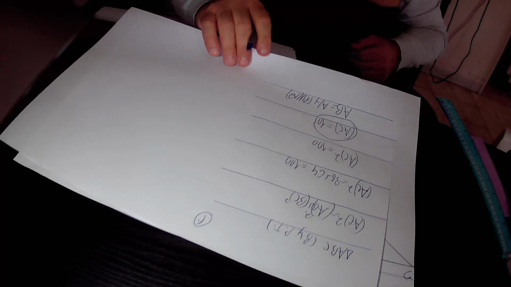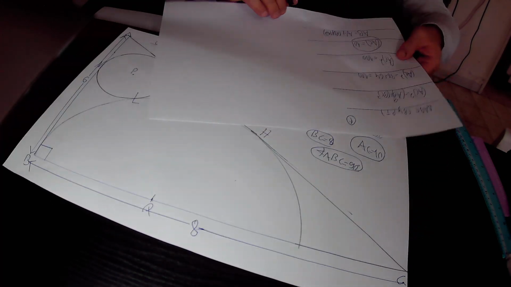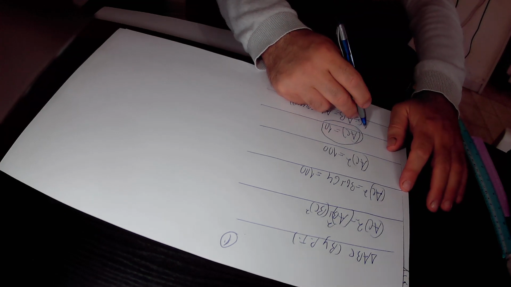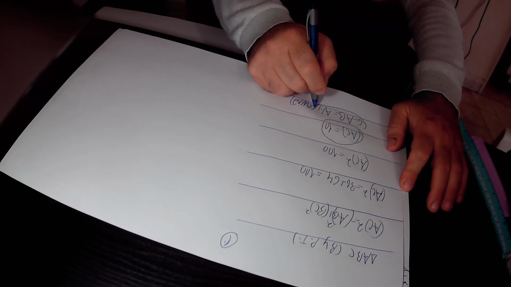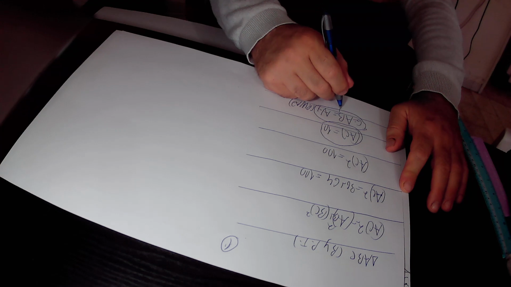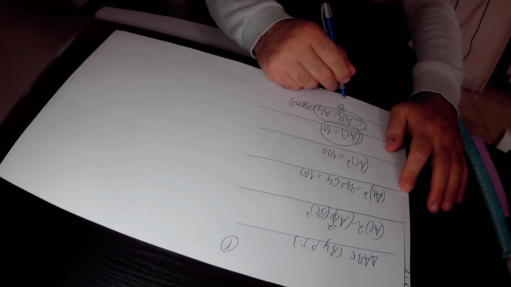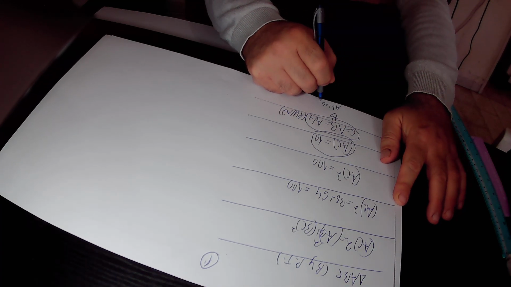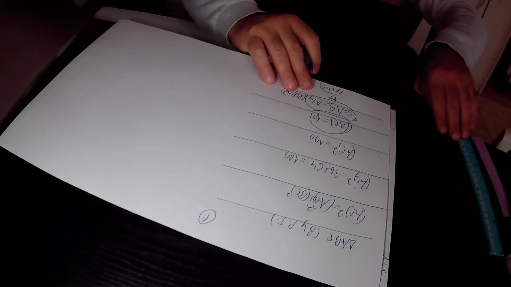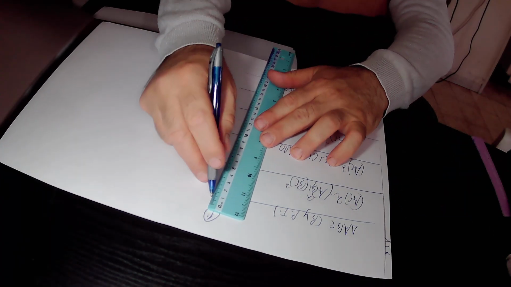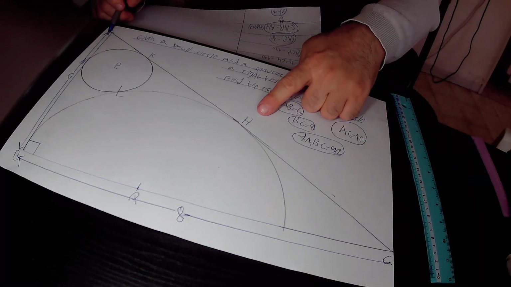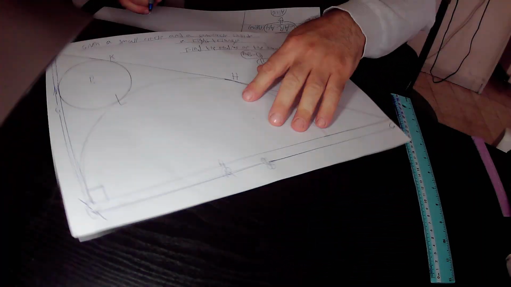But it is given in the question that AB equals 6. So we can write here that AB equals 6. And from this equation, 6 equals AB equals AH, we realize that the length of AH is also 6. AH equals 6. We can see here that the length of this tangent AH is equal to 6 units.